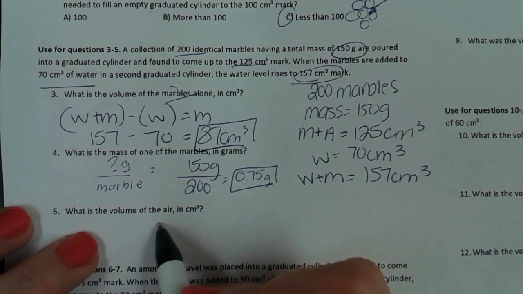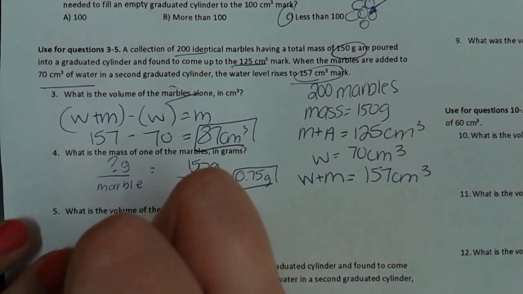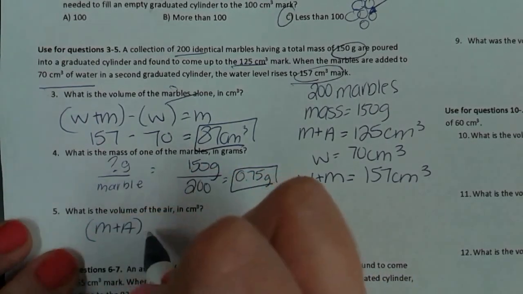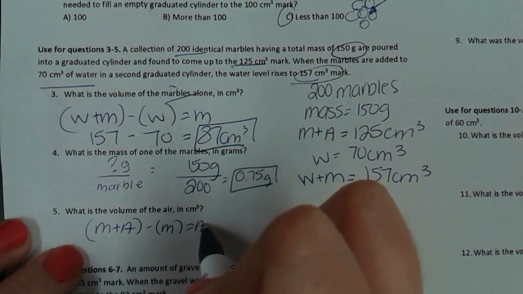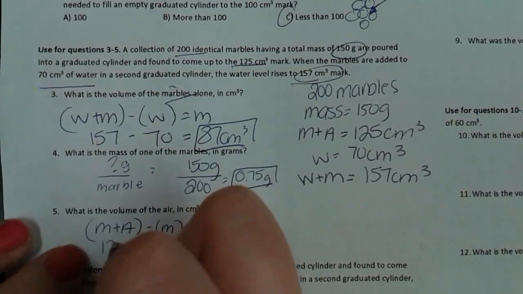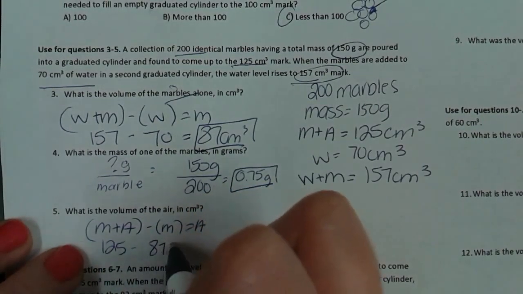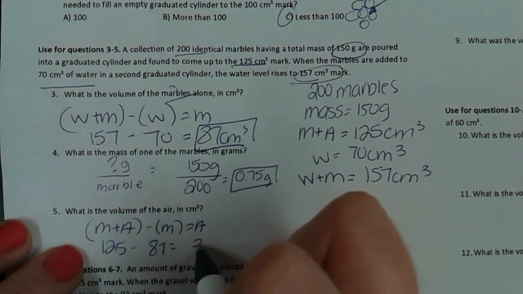Now I need the volume of the air. I can take my marbles plus my air, subtract out my marbles that I just figured out, and that'll give me my air. So come over here to 125 minus 87, and that'll be 38.